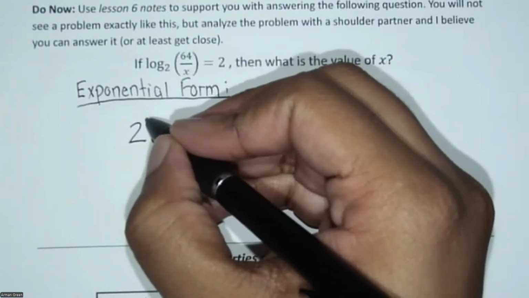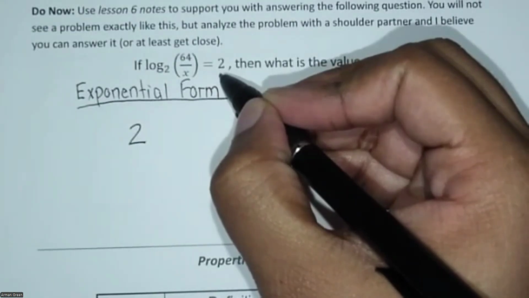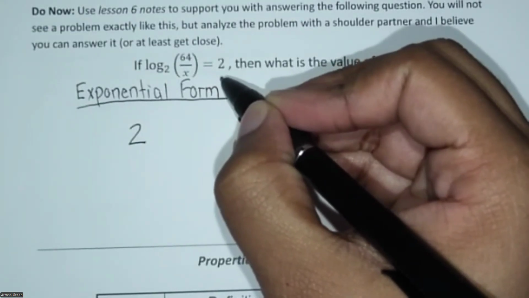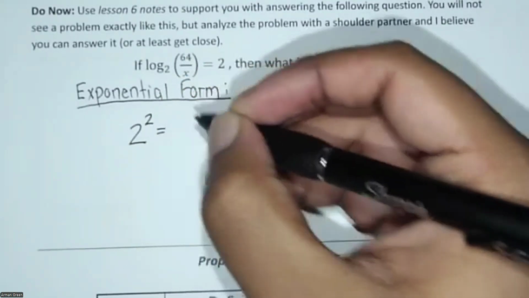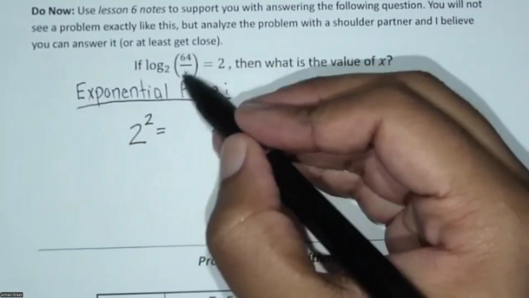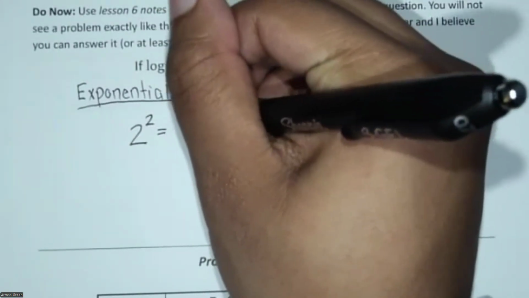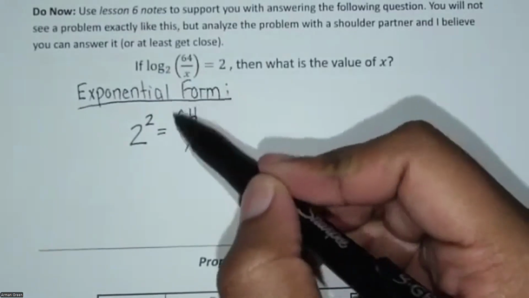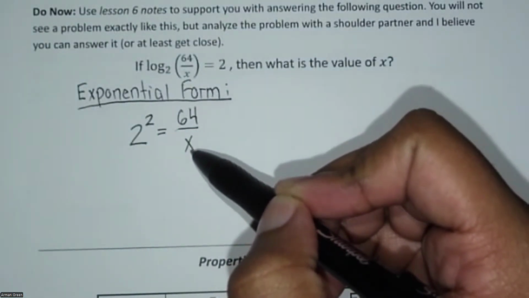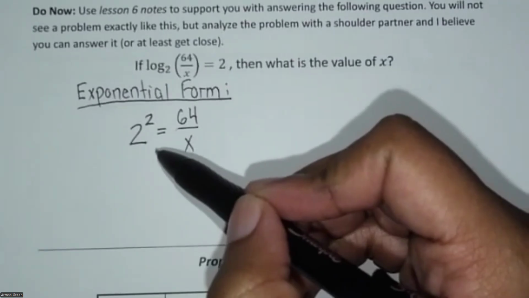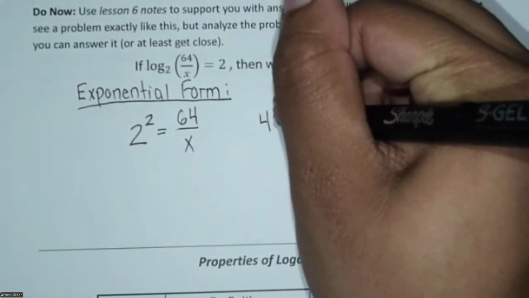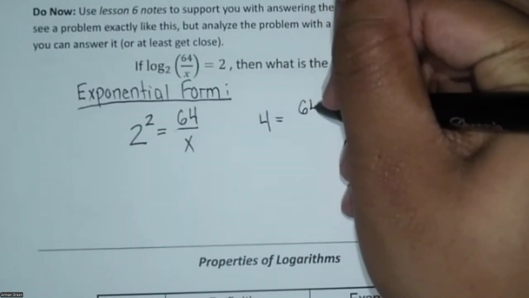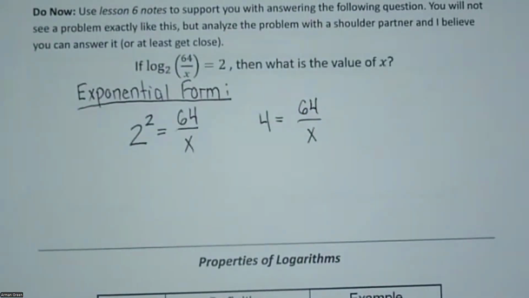Our exponent is whatever number is on the right side of our equation by itself. So our exponent here is 2. And this equals whatever is inside of our logarithm. So this fraction, we're going to write here. So this is how we can write our logarithm in exponential form. Now, take it one step further, we already know that 2 squared is equal to 4. So really, we have 4 is equal to 64 over x.